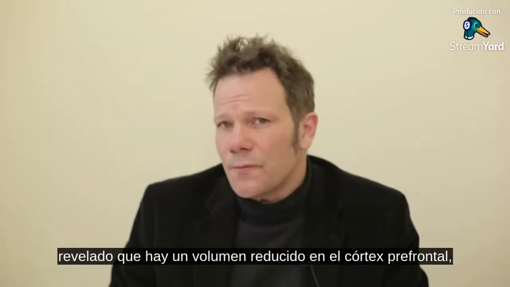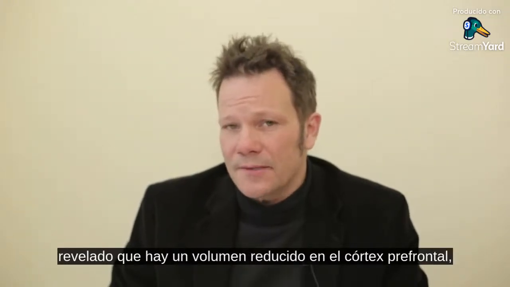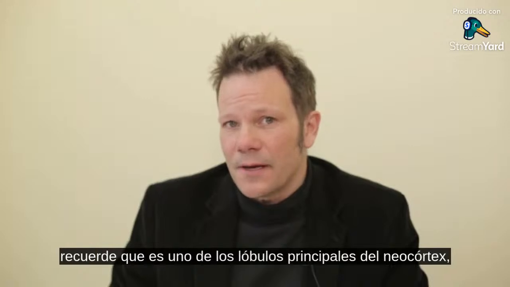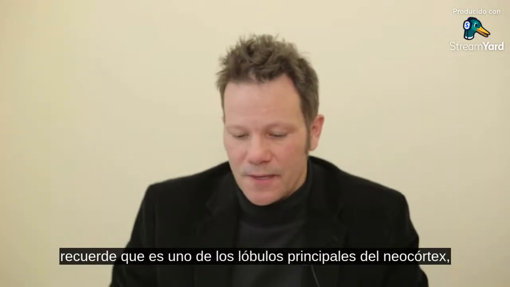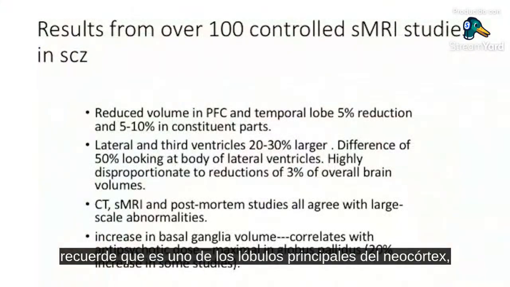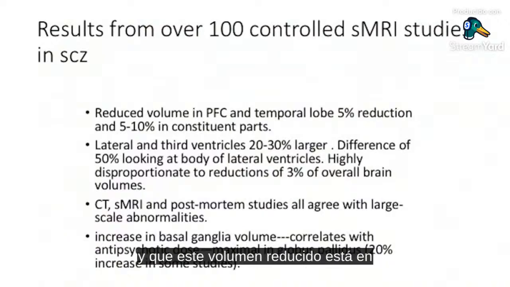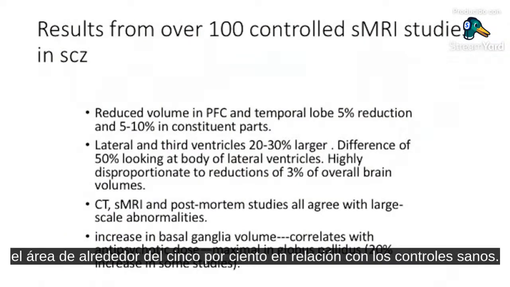Overall, it's very clear that these studies have revealed that there is reduced volume in the prefrontal cortex. Remember, that's one of the major lobes of the neocortex. And this reduced volume is in the area of about 5% relative to healthy controls.